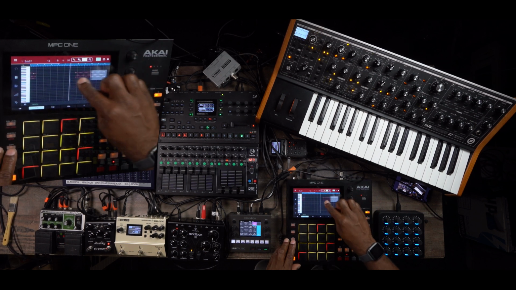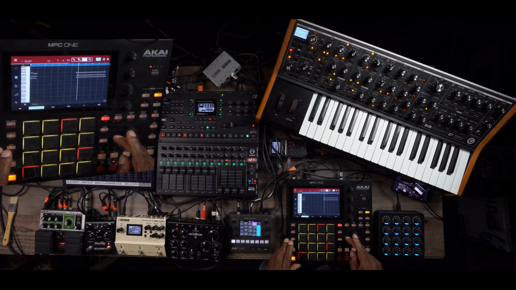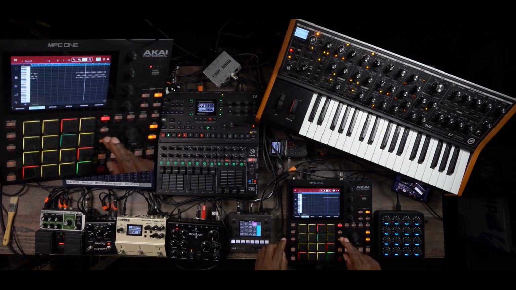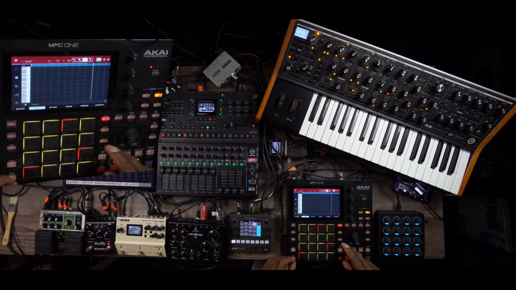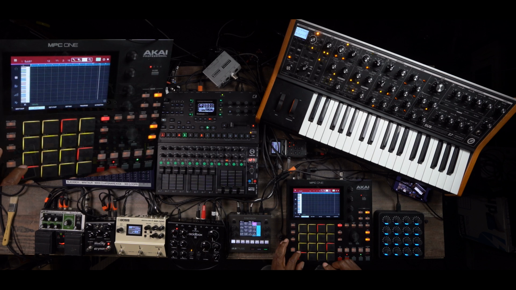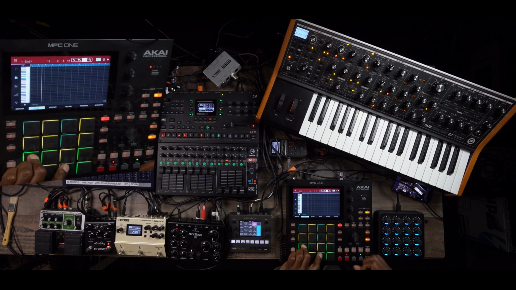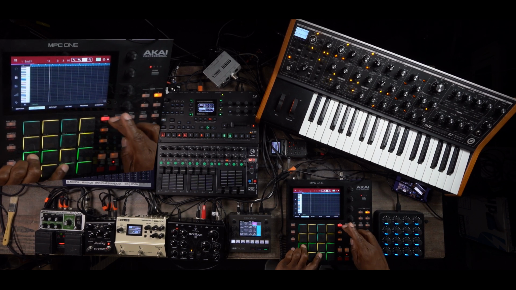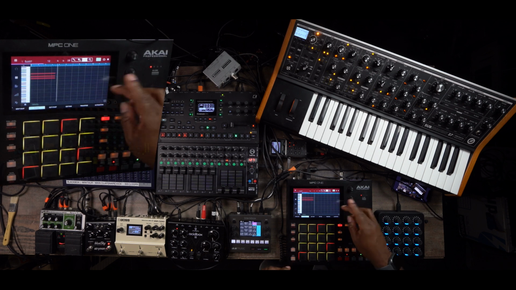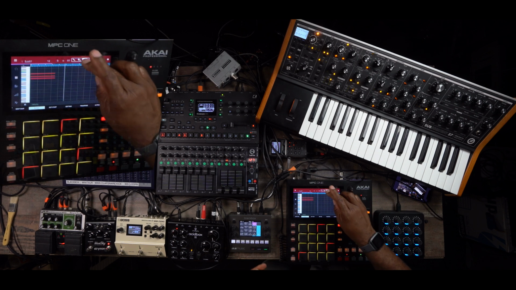Take out all those notes. Shift, cut, that's how I do it. 1, 2, 3, 4, 5, 6, 7, 8. Nice, okay. Obviously engaged. That's also the chord, obviously, right?